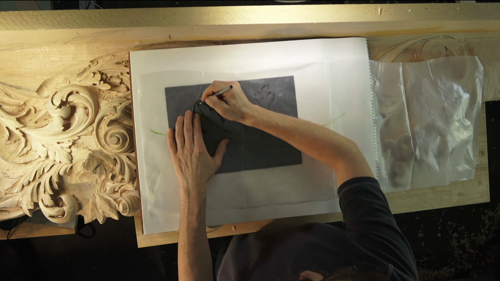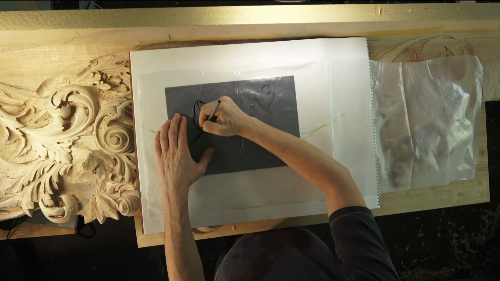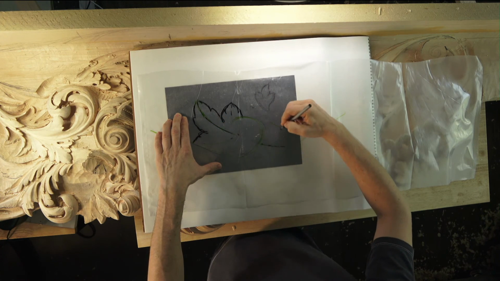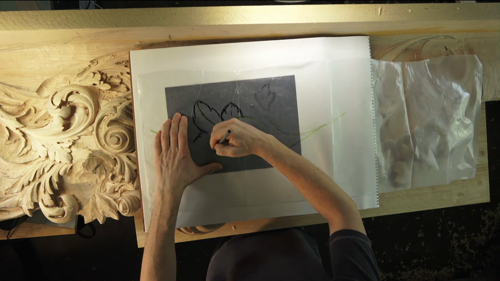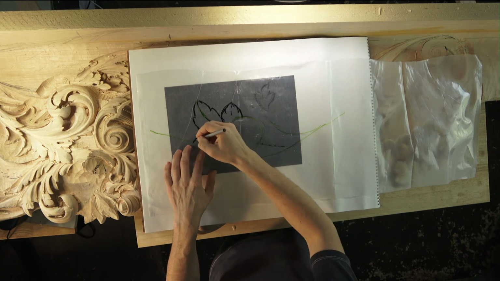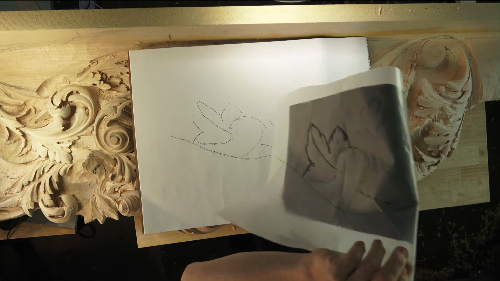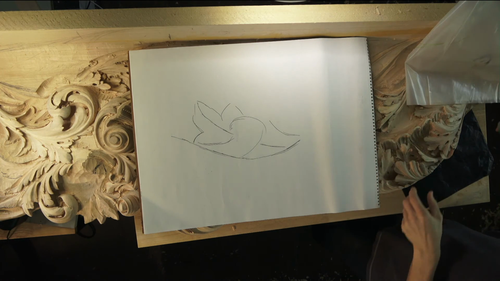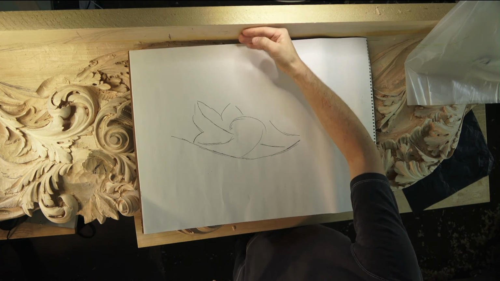Whatever lines you need to fill, whatever boundary you need to work on, you transfer it, and you know exactly what needs to be developed. Let me see if I transferred everything or not. Here you go, I did. So that way it's going to be exactly the same, the right measurement and so on.